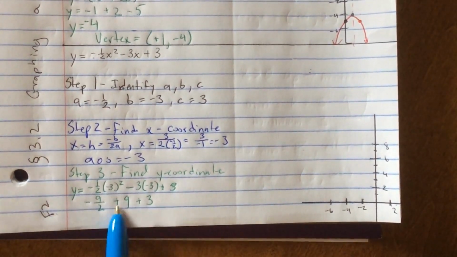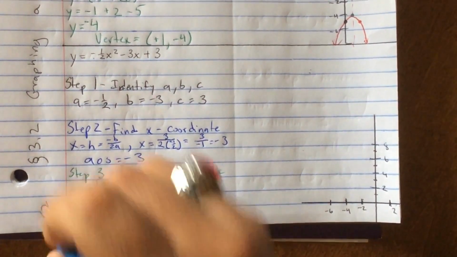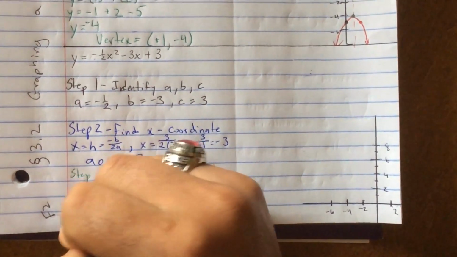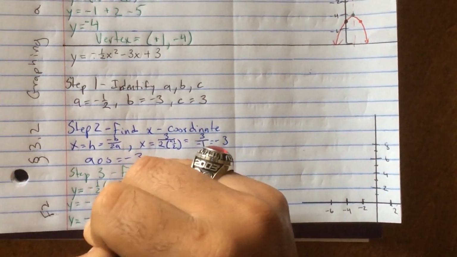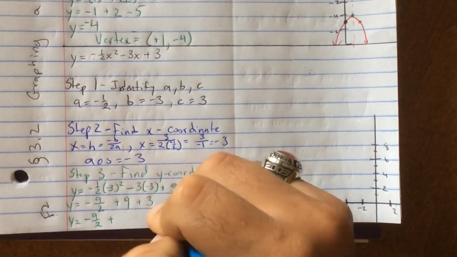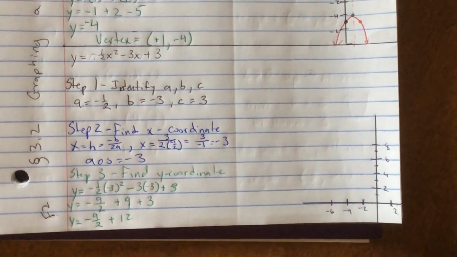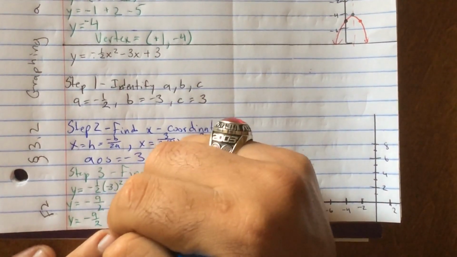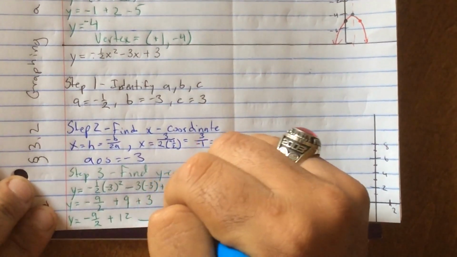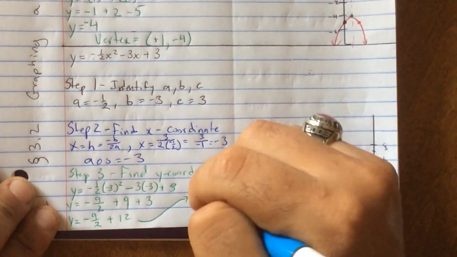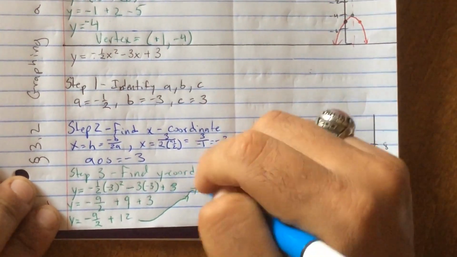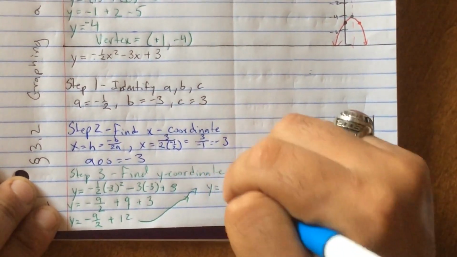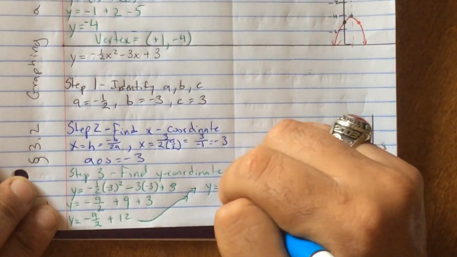So we can go ahead and combine these first, and then we can figure this one out after. It's still equal to y. Y equals negative 9 over 2 plus 3 times 9 is 12. So we're going to rewrite that over here. We have y is equal to negative 9 over 2.